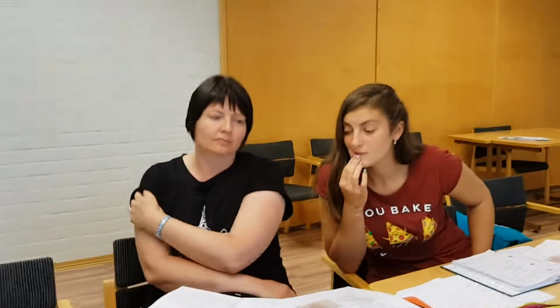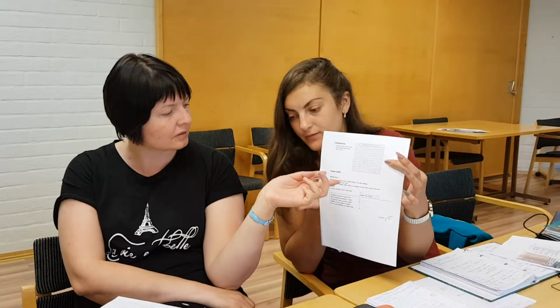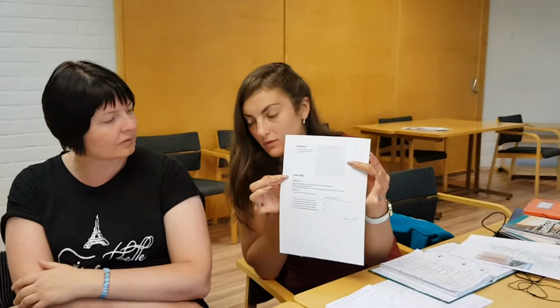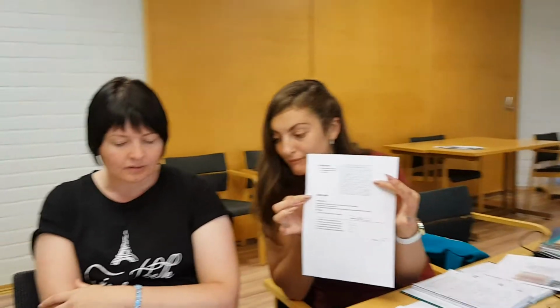Okay. So as a practice, yes, this crossword exercise. Crossword. Yeah. And this is for writing, spelling. Okay. Produce. Or if you have anything else about practice.